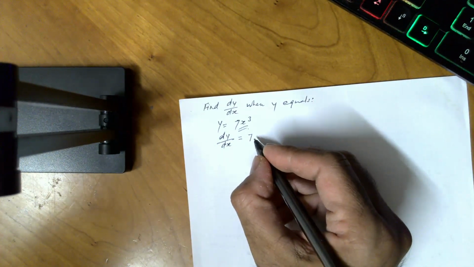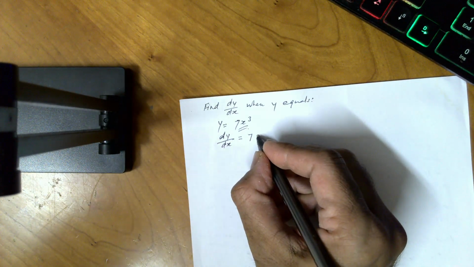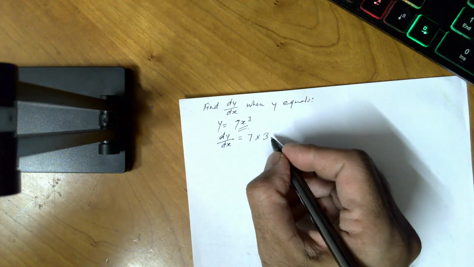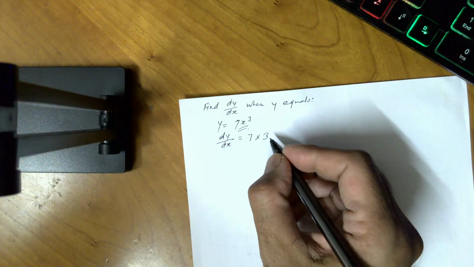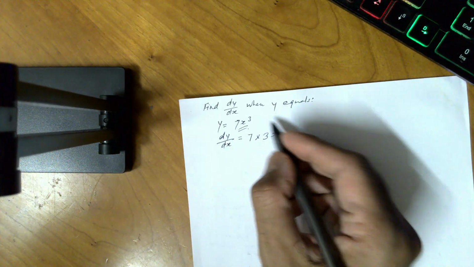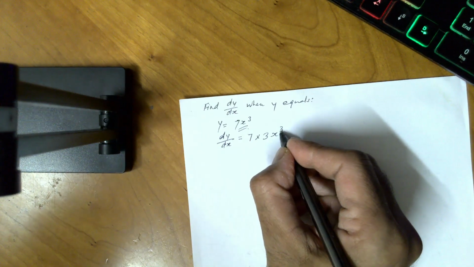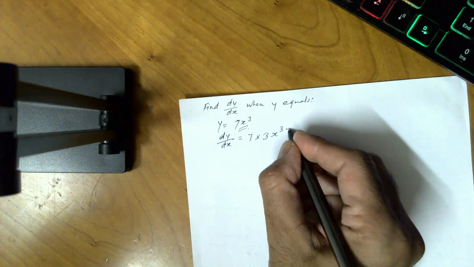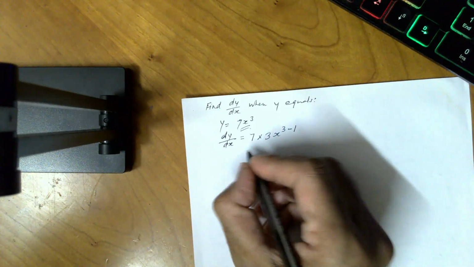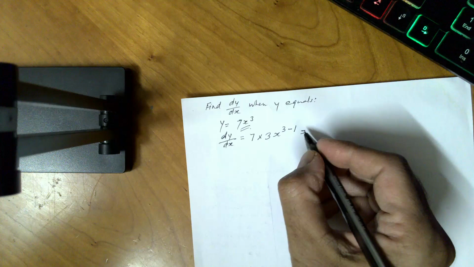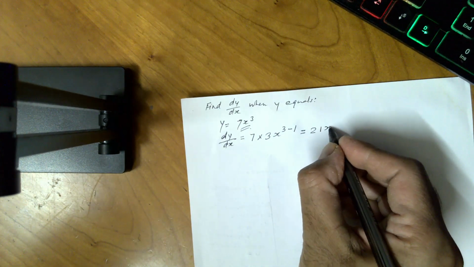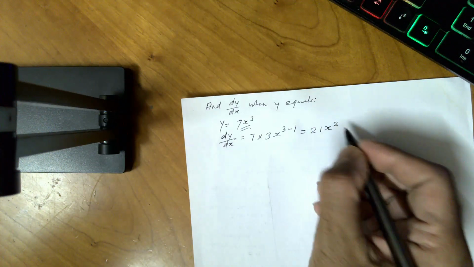So that will be 7 multiplied by 3. Okay, so multiply by the power, then you write x again here, you have 3 here, and then subtract 1 from the power. What would that be then? That will be equal to, you multiply this, that gives you 21x squared.